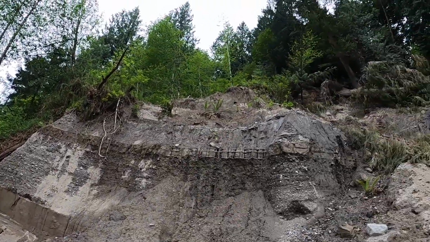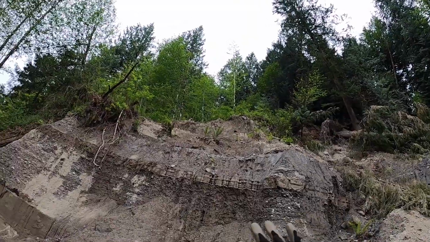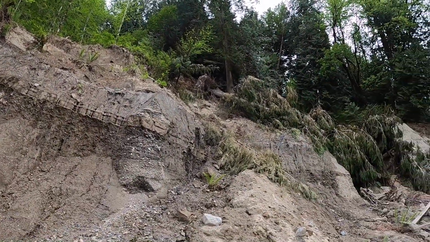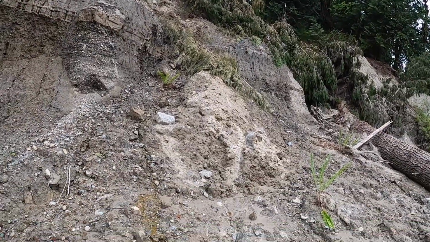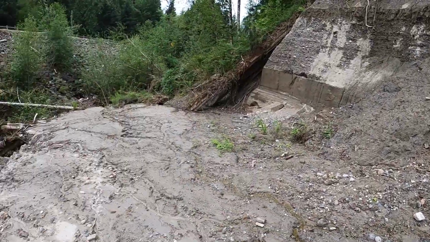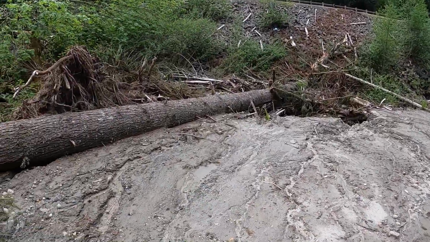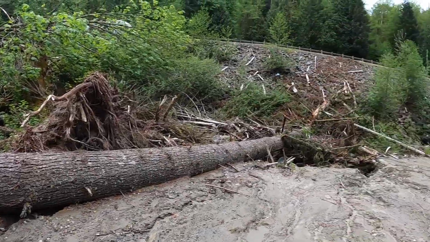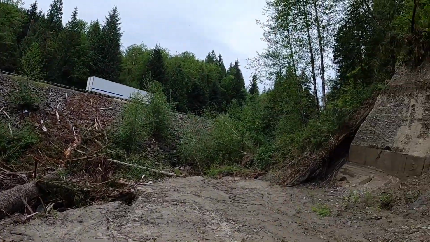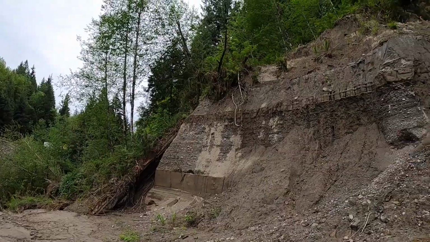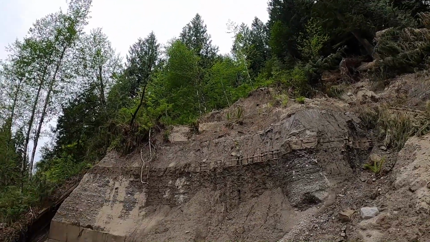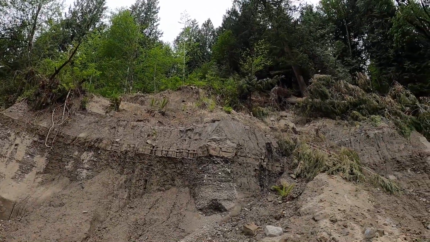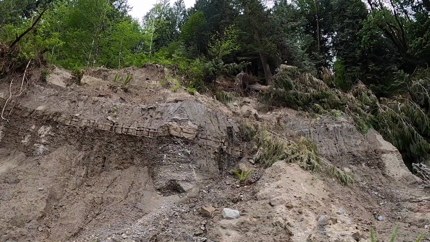A lot of that consolidated material has now become unconsolidated and is a mishmash of sediments and glacial outwash here. If you can imagine, over thousands of years, having different flood events and landslides, areas around streams are always unstable and are going to have these types of slides.